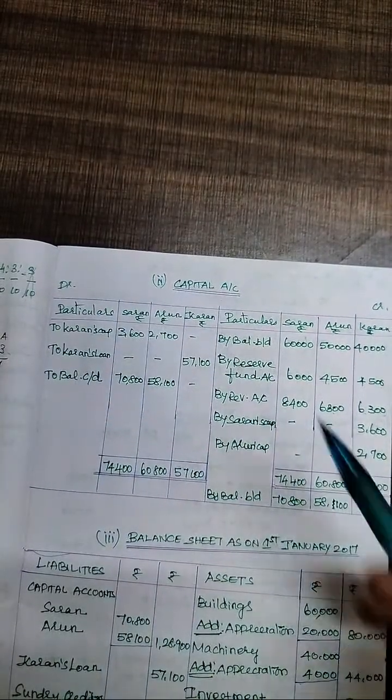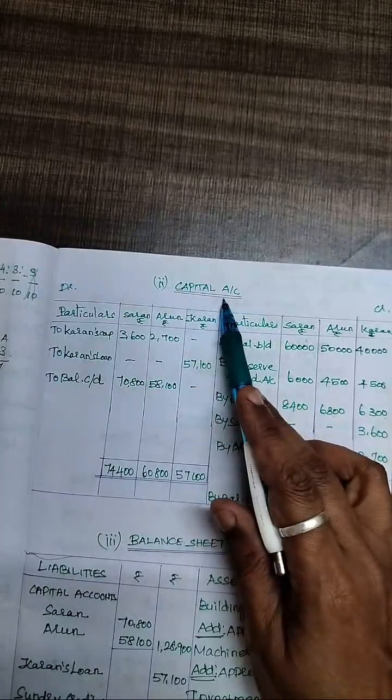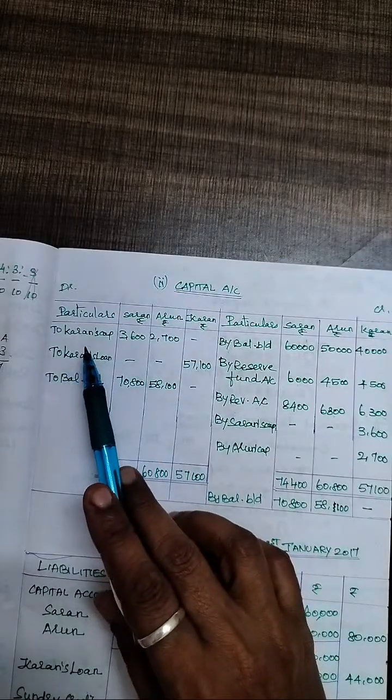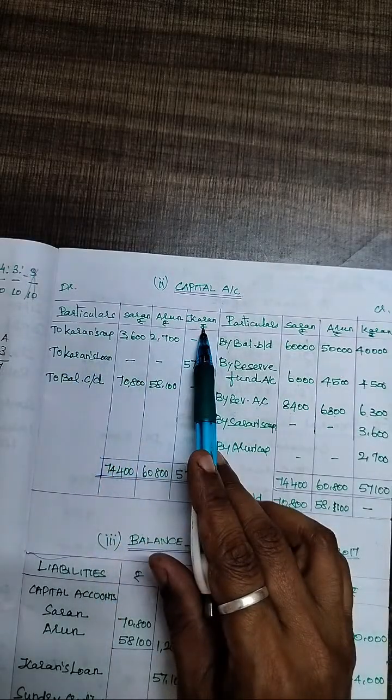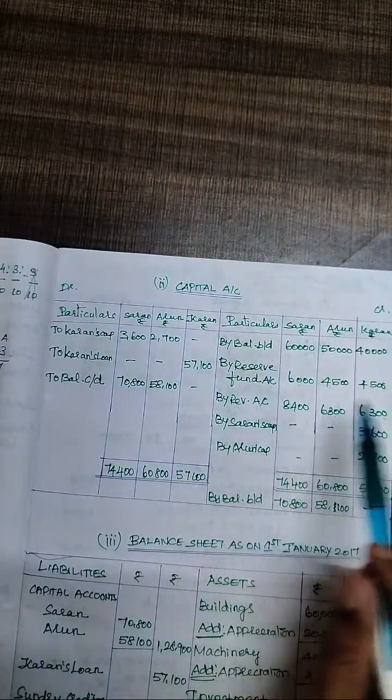First write the heading on top, center top. Okay, that is capital account, debtor side and creditor side. On both sides we have to write particulars, respective partners' names with the rupees on both sides. Okay, created the column.